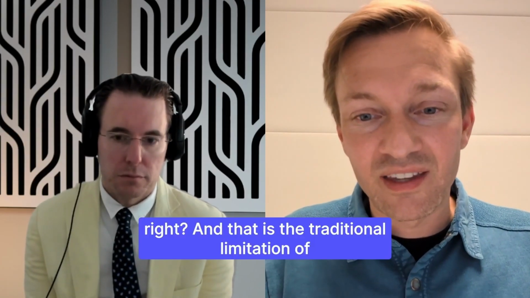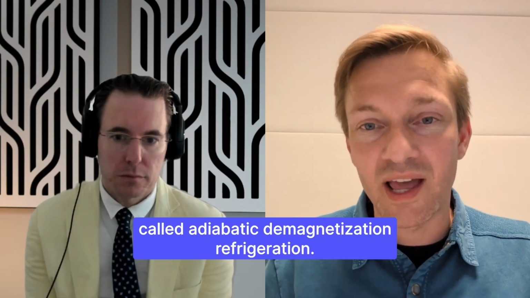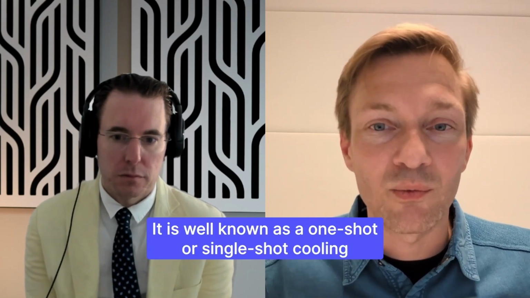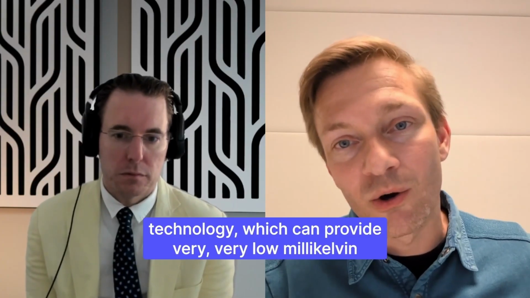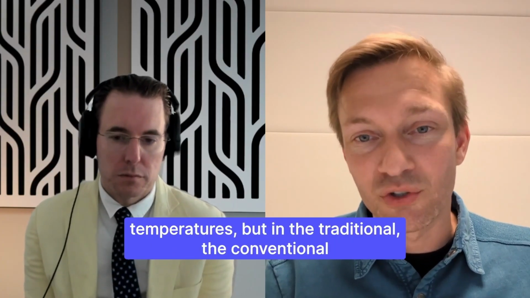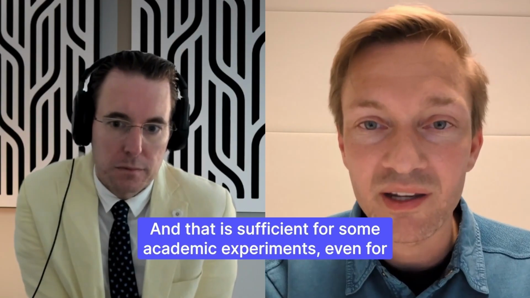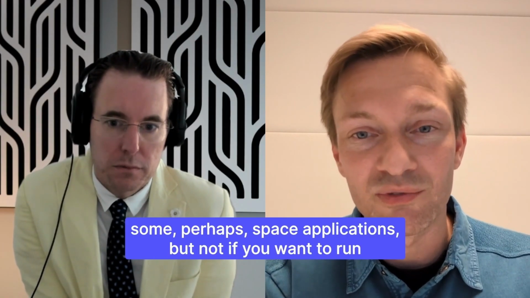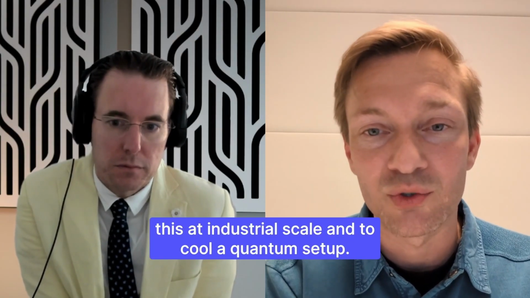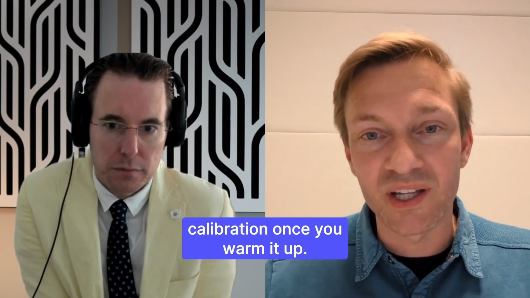That is the traditional limitation of demagnetization cooling, or as it's actually called, adiabatic demagnetization refrigeration. It is well known as a one-shot or single-shot cooling technology, which can provide very, very low millikelvin temperatures, but in the conventional implementation, not forever, just for minutes to hours. That is sufficient for some academic experiments, even for some perhaps space applications, but not if you want to run this at industrial scale and cool a quantum setup, notably if your quantum setup loses all information or calibration once you warm it up.